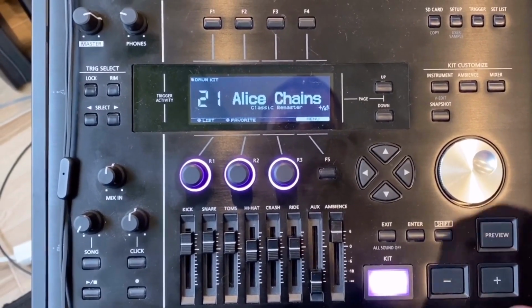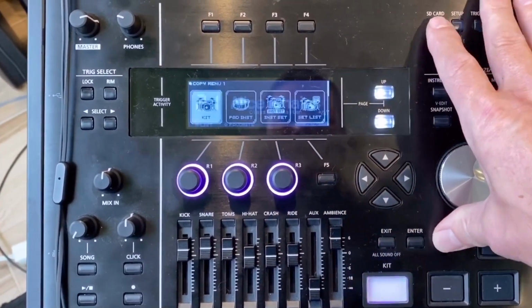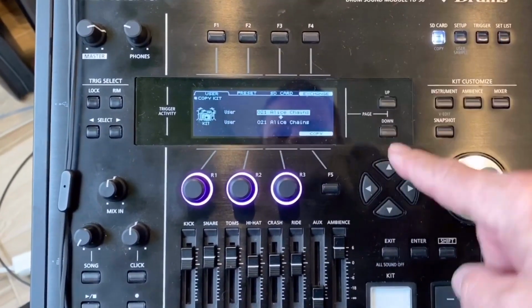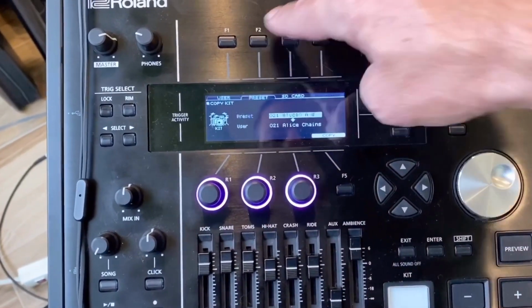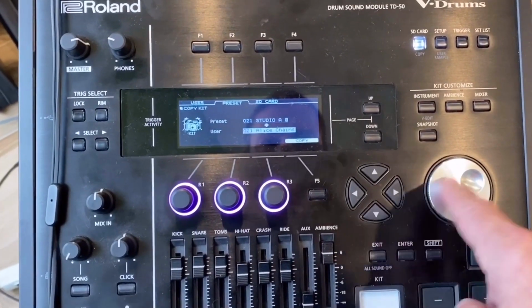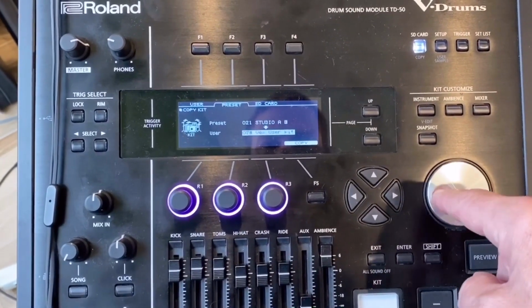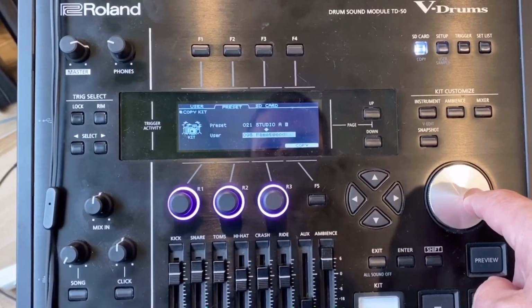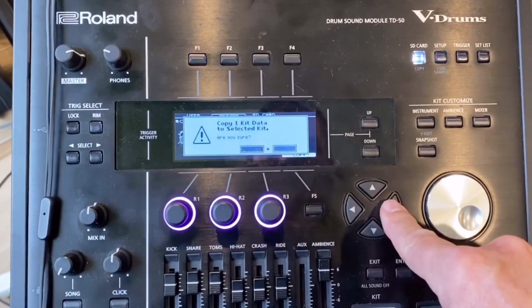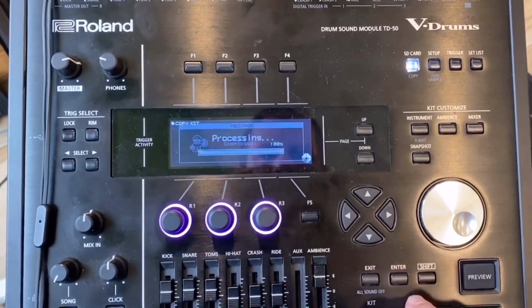So how I'm going to do that is I'm going to go Shift, SD card, just like I've been doing, Kit, but now instead of User, I'm going to go to Preset, and that shows the Studio A kit. I'm going to move that to number 98. Copy, enter, OK.